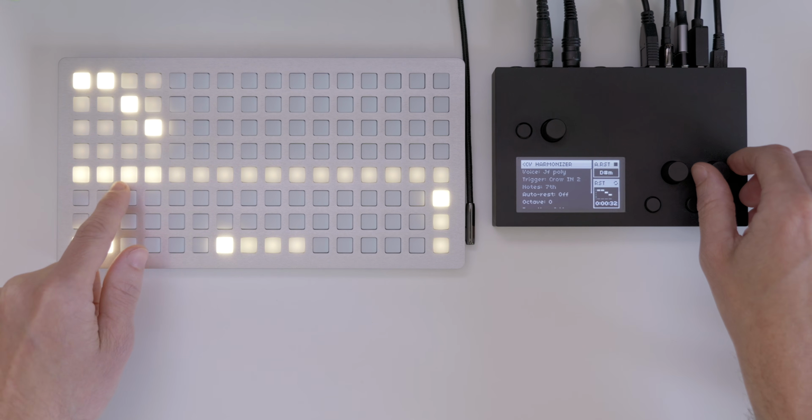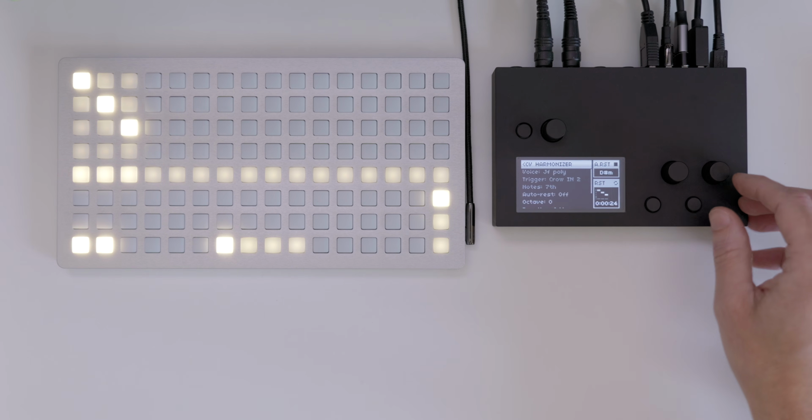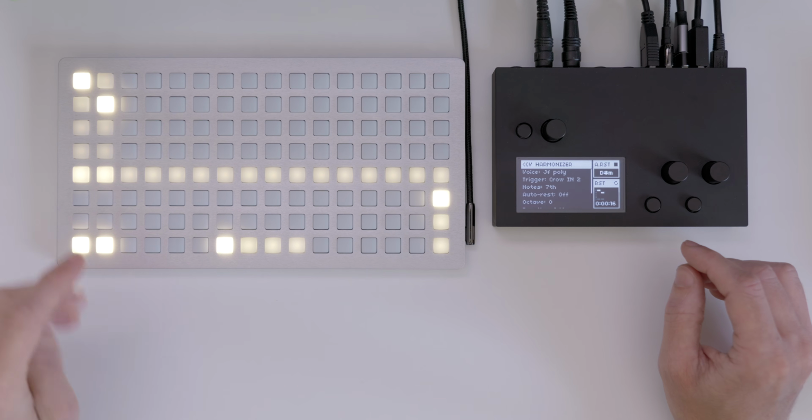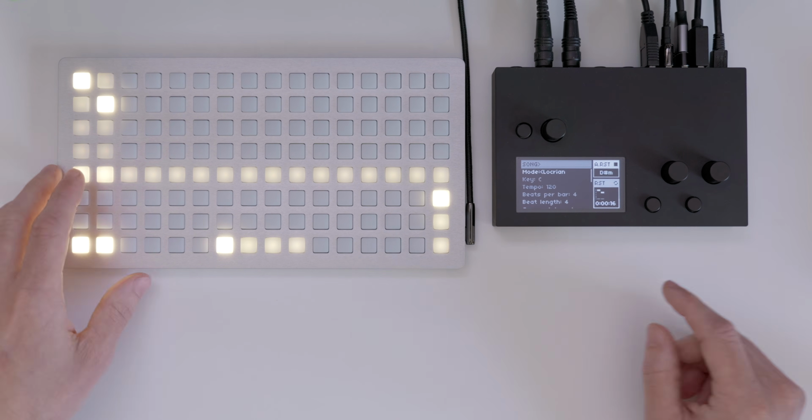So let's just do a little simple 1, 2, 3 pattern. Actually, I don't like the bridge, so we'll just do 1, 2. All right, let's take a look at events.